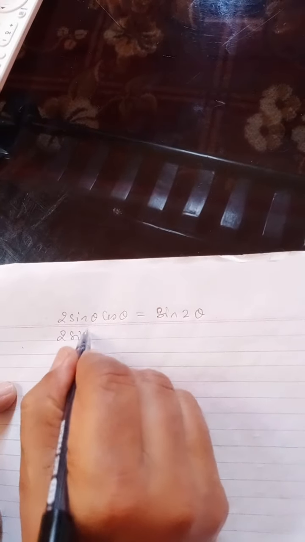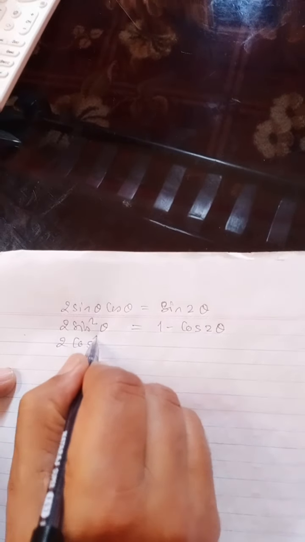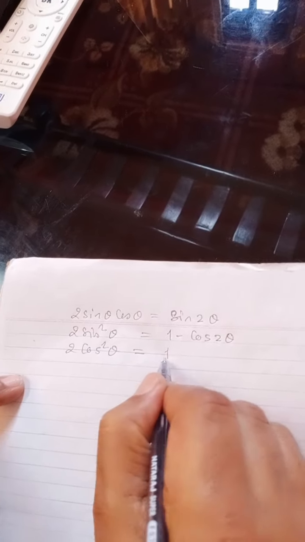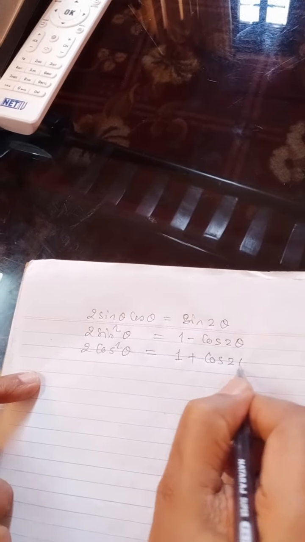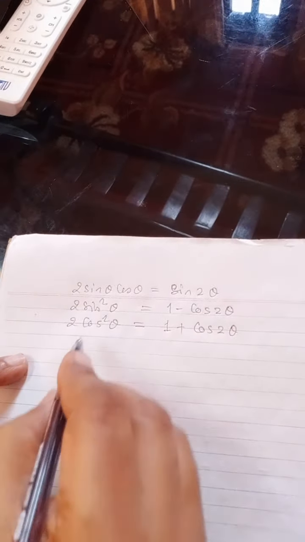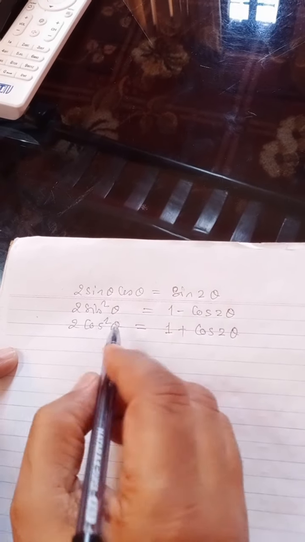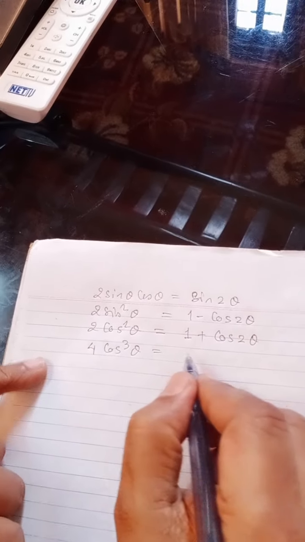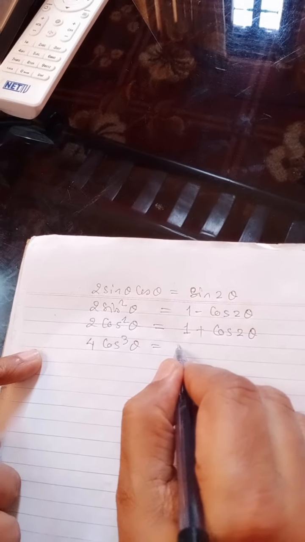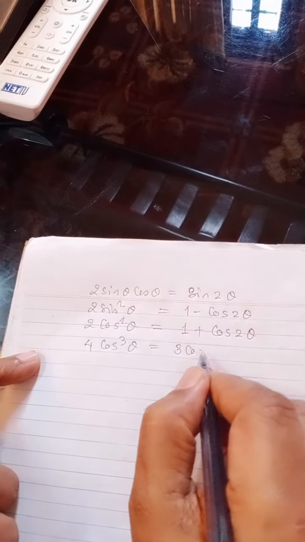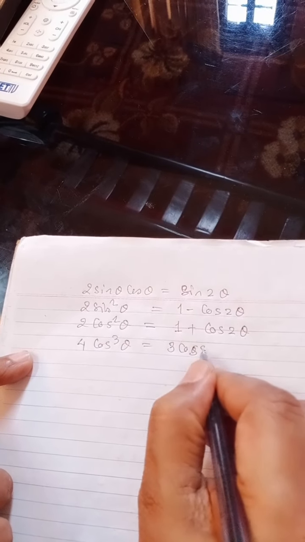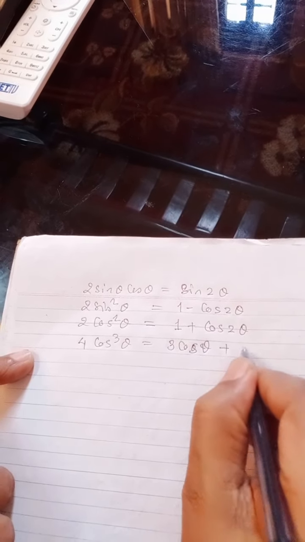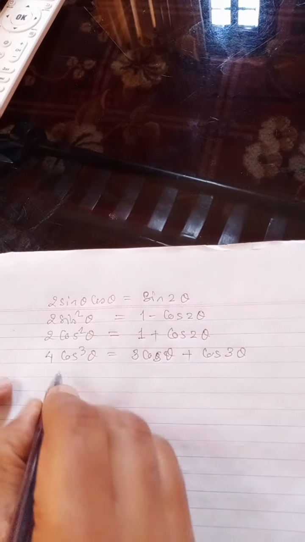Similarly, 2 sine square theta equals 1 minus cos 2 theta. 2 cos square theta equals 1 plus cos 2 theta. 4 cos cube theta equals 3 cos theta plus cos 3 theta.